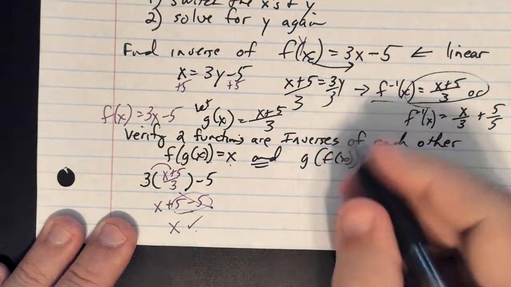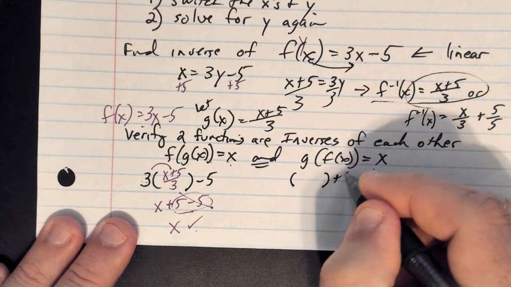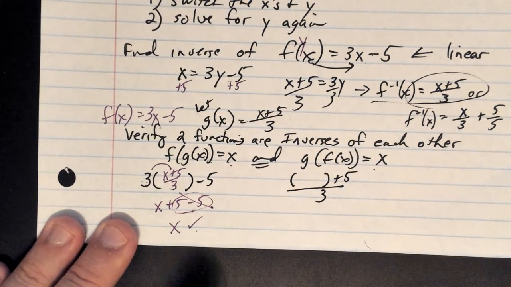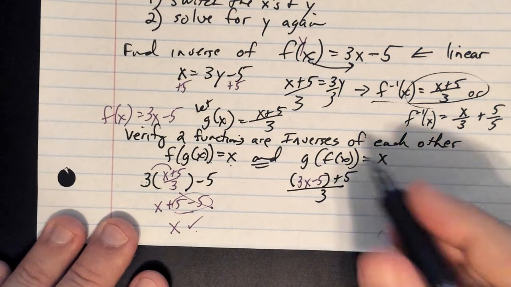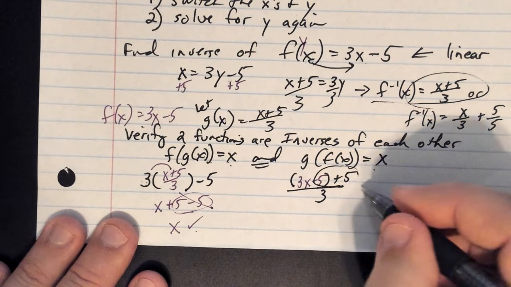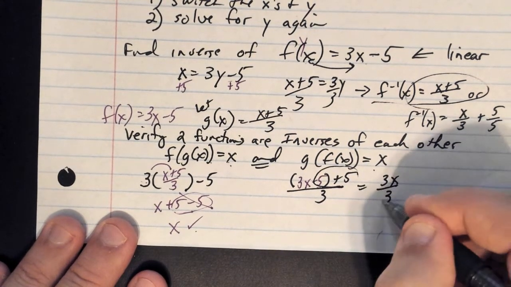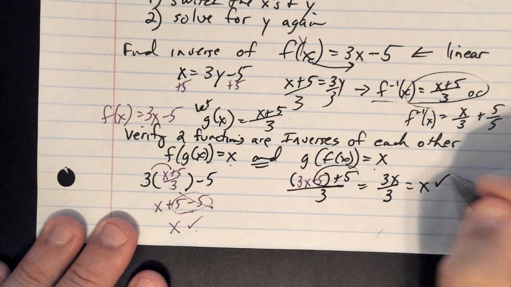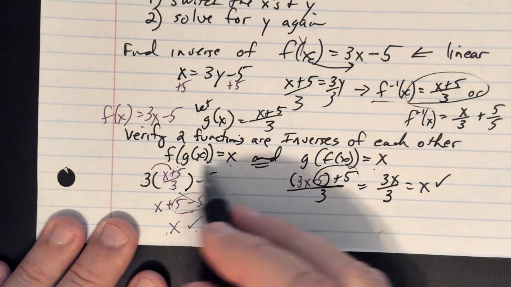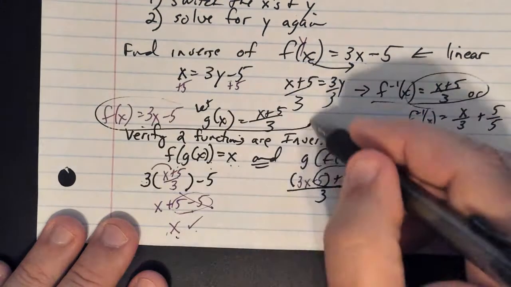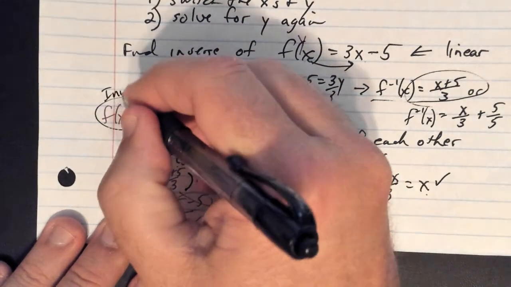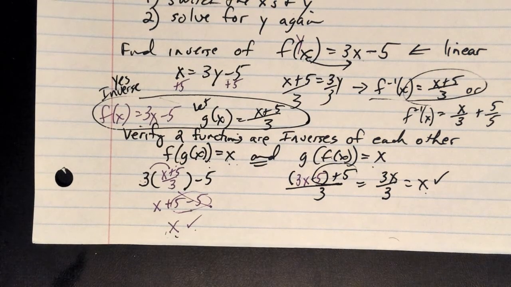So now what we have to do is take the g function, x plus 5 over 3, put the f function inside the parentheses, and simplify. Here the 5's would cancel, which gives me 3x over 3. Then the 3's cancel, which gives me x. So, because f of g of x equals x, and g of f of x also equals x, these two functions are inverses. And that's how you prove that the two are inverses. That's part of a problem on your homework.